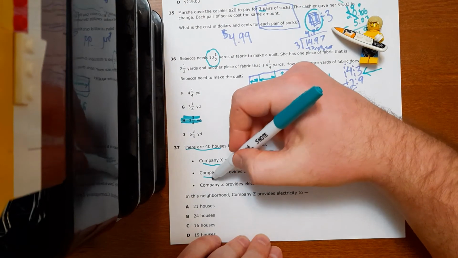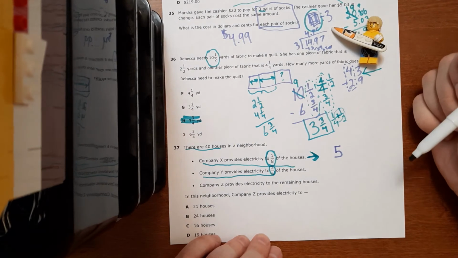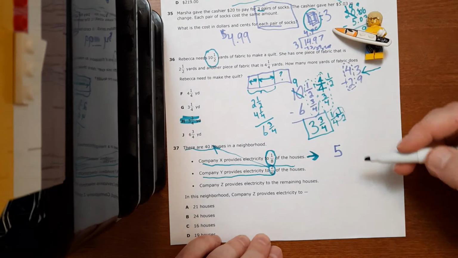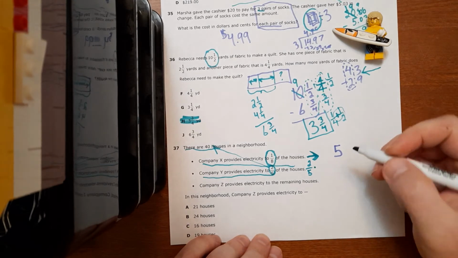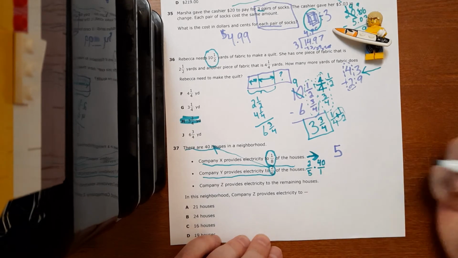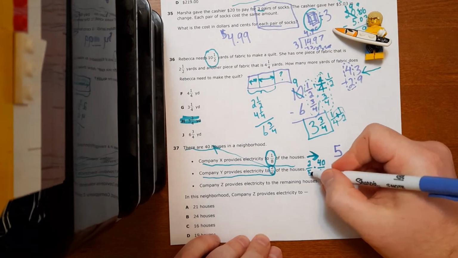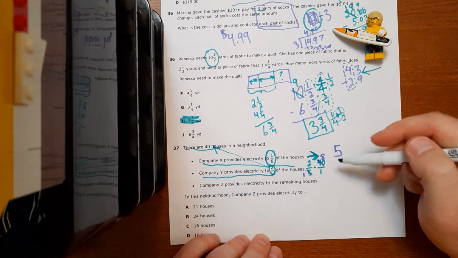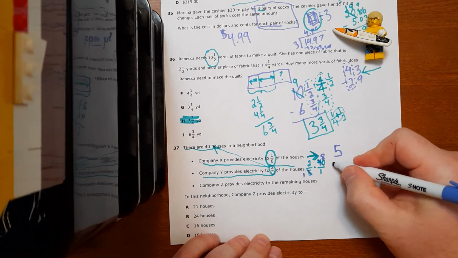Same thing here. When they tell me company Y provides electricity to 2/5 of the houses, I want to know how many individual houses that is. Now, the math's not quite as easy, but of always means times. So 2/5 of the houses means 2/5 times the number of houses. And because I start with a fraction, I'm also going to keep my 40 as a fraction. I'm going to do a trick called cross-canceling, because I know 5 and 40 can both be divided by 5. Top times top is 16. Bottom times bottom is 1. 16 over 1 is just 16.